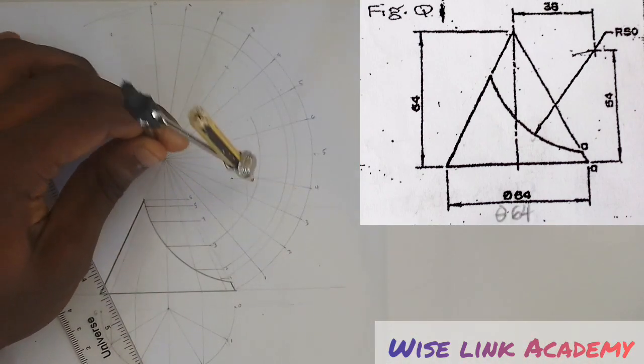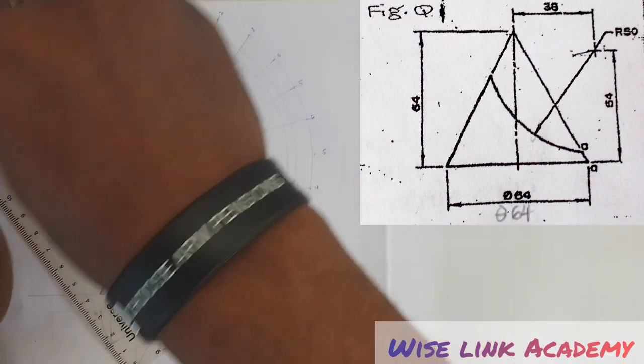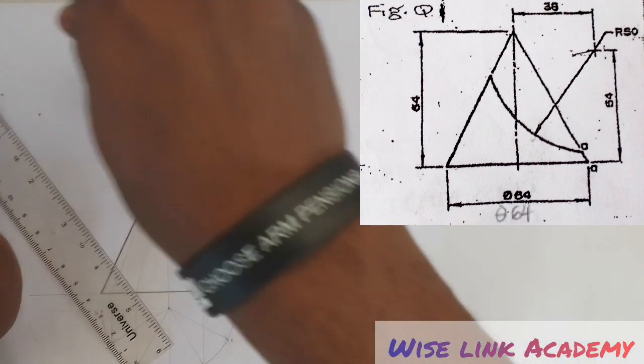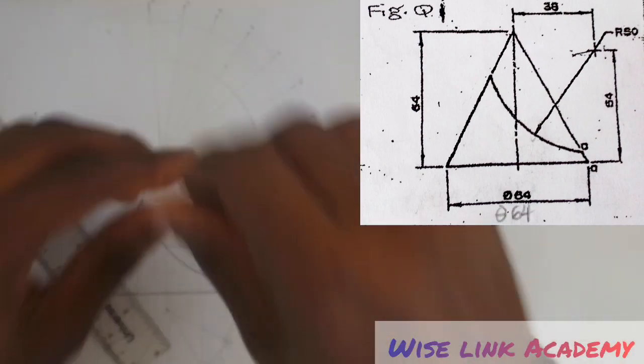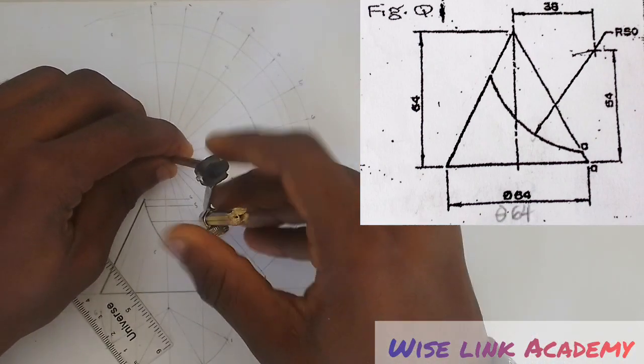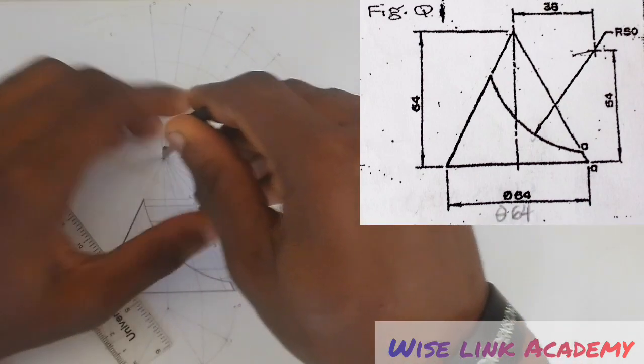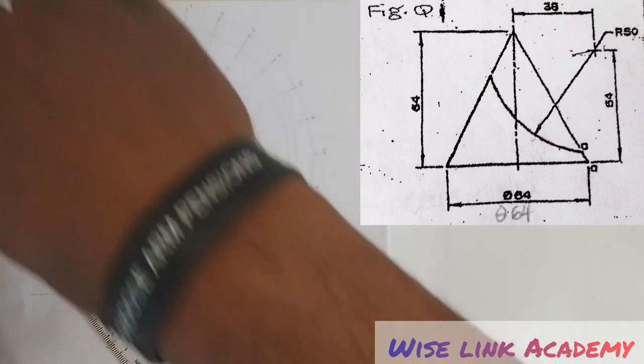Point 3, right? So point 3, point 4. Point 4, draw an arc this way. Point 5, right, and point 6.